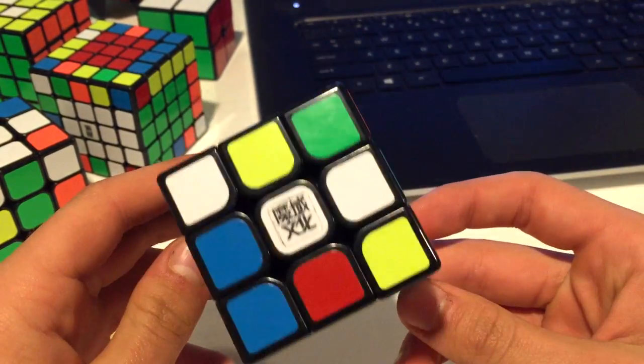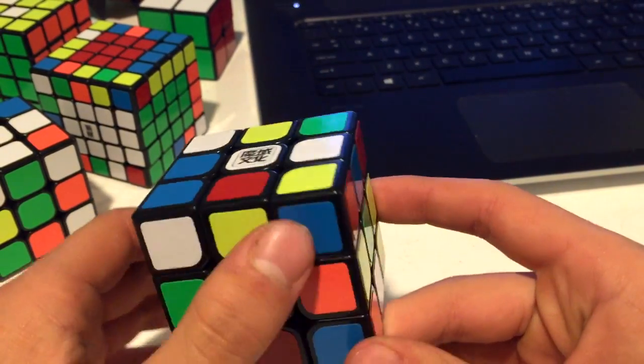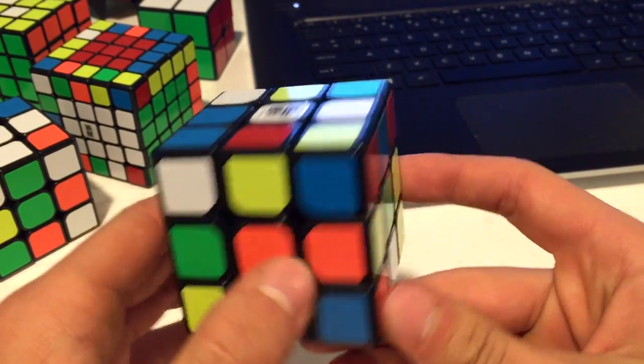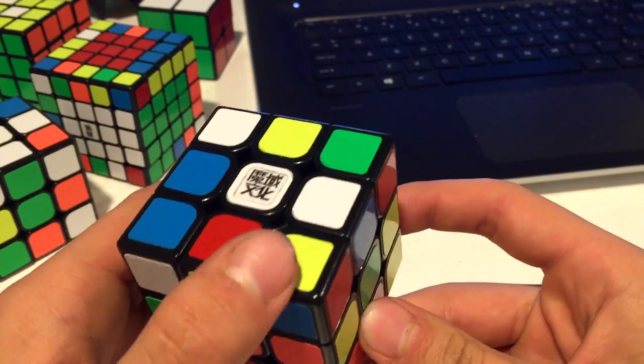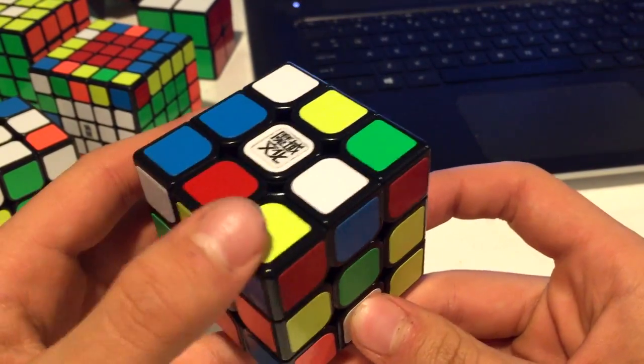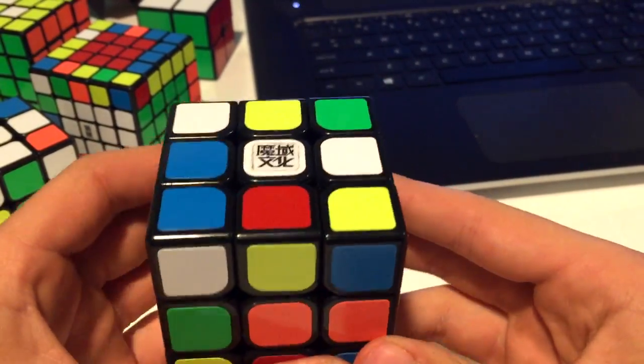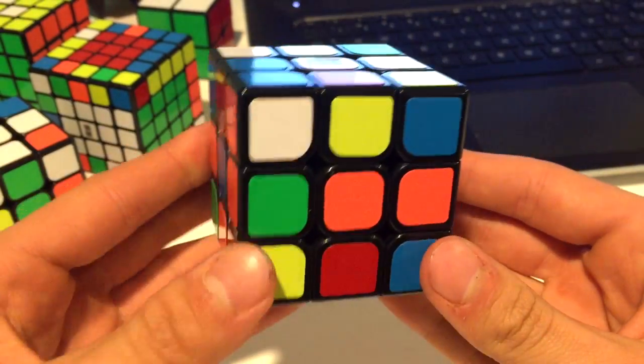Today I'm going to be doing a tutorial on how to solve the 3x3 Rubik's Cube. 3x3x3, along the three axes. So it's just the regular 3x3 Rubik's Cube, the default one.